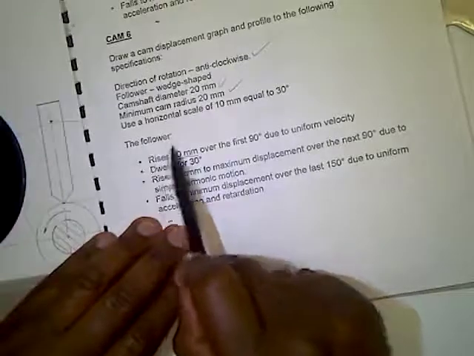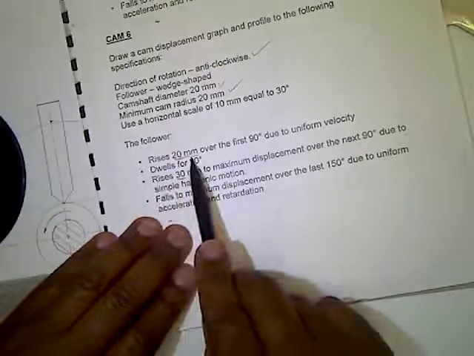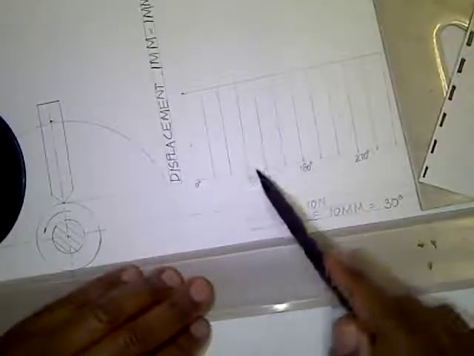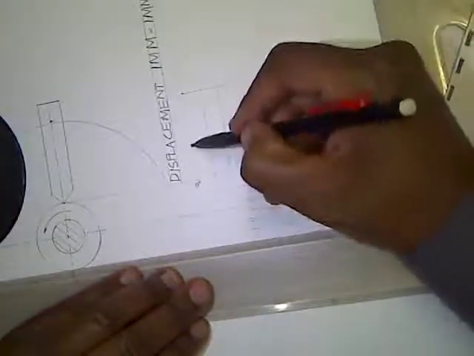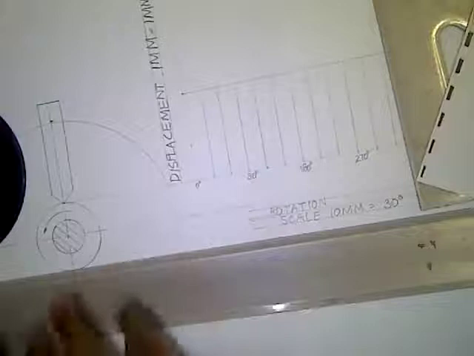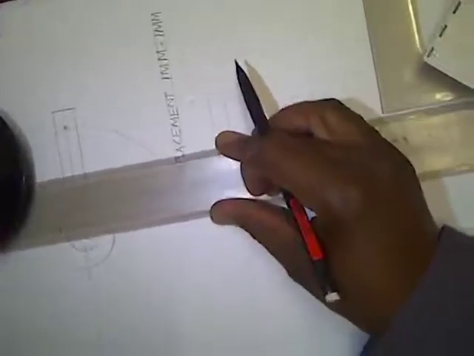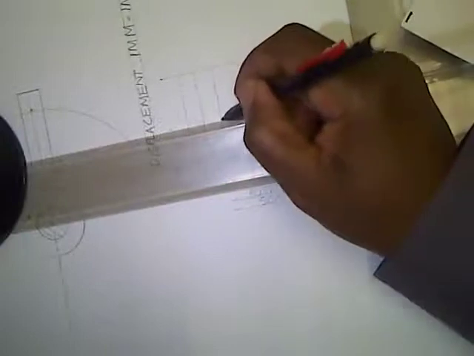The follower movement. It rises 20 millimeters over the first 90 degrees. 30, 60, 90. It rises 20 millimeters. 20 millimeters is from here to there. That is 20 millimeters. It rises 20 millimeters during the first 90 degrees, from here to there.